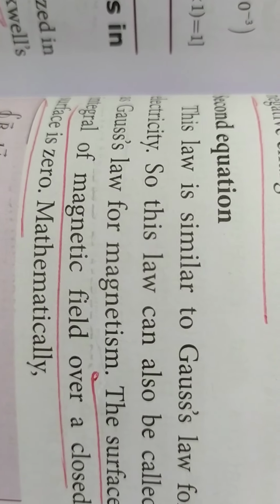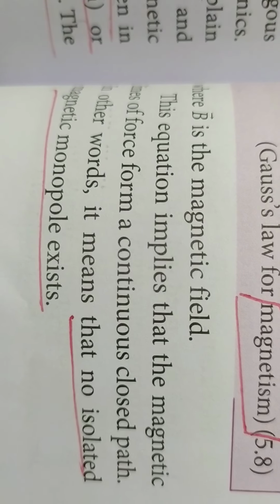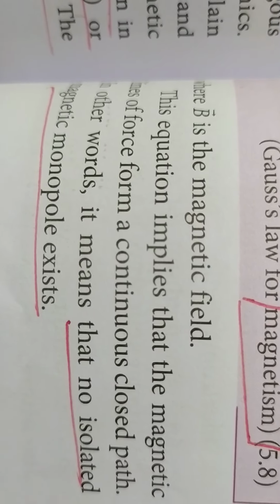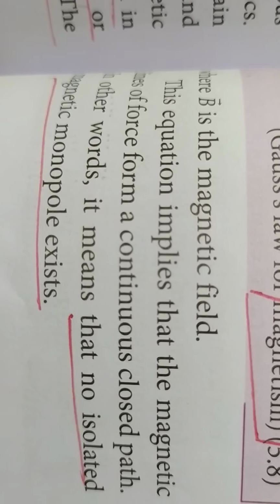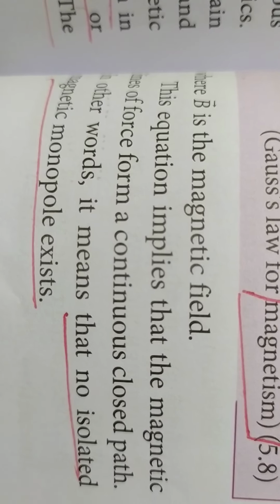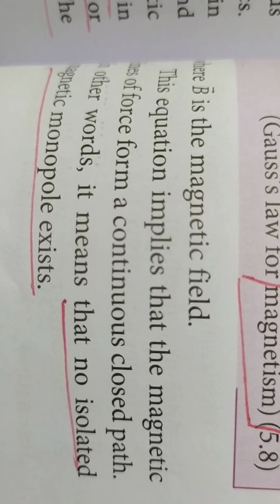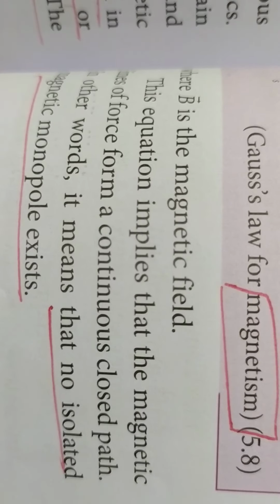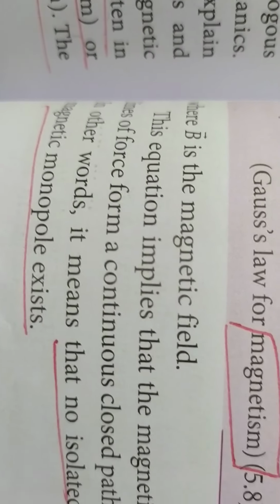But the second equation is Gauss law for magnetism. In this part, the right hand side becomes 0 because it does not contain any charge. So integration over surface area B vector dot dA vector is equal to 0. This is Gauss law for magnetism. And this shows that there must be a continuous closed path. In other words, no isolated magnetic monopole exists. So here no south pole or north pole exists separately. Only the north pole and south pole exist in pairs. So that is the second equation of Maxwell.